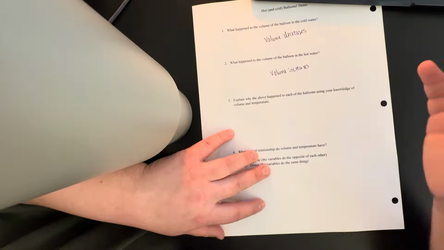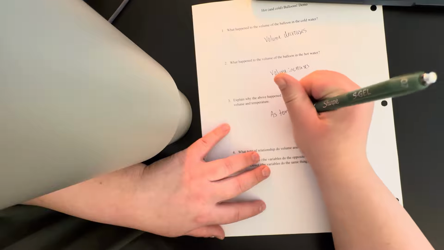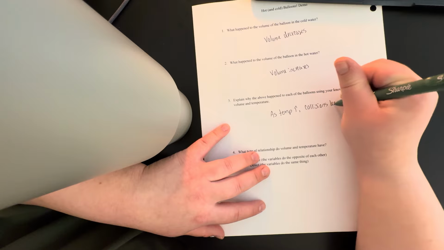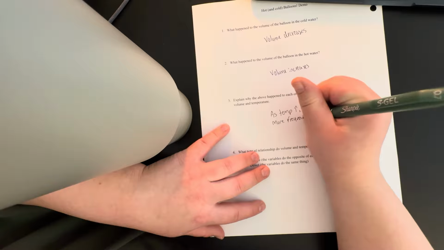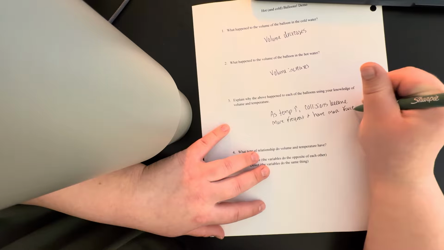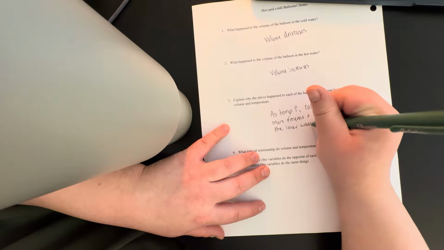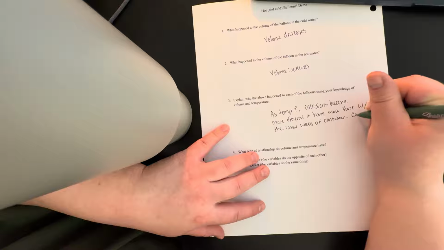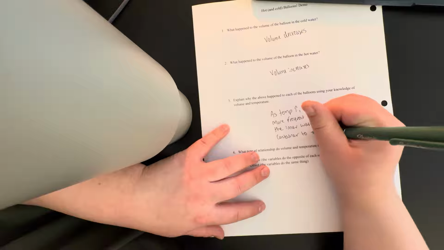For number 3, I'll explain it like: as temp increases, collisions become more frequent and have more force with the inner walls of the container, causing the container to expand.